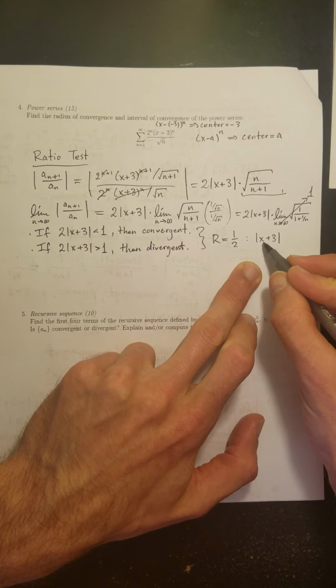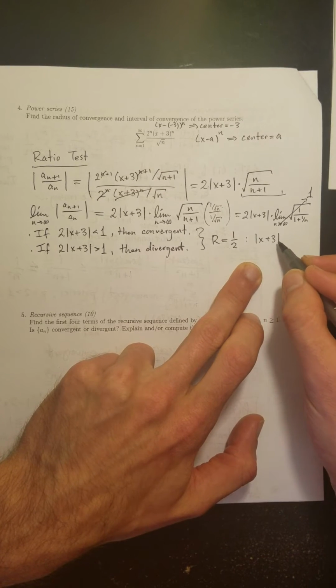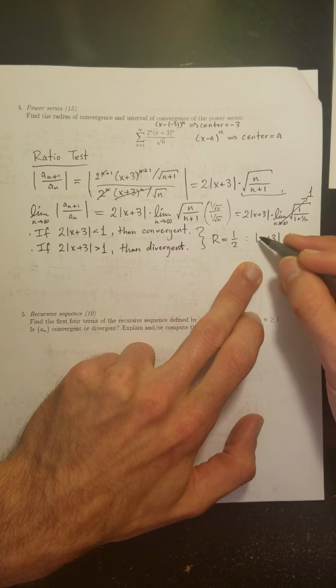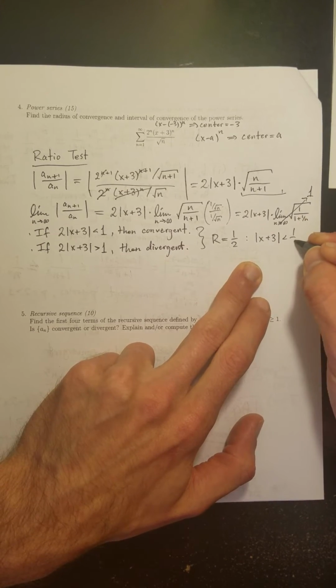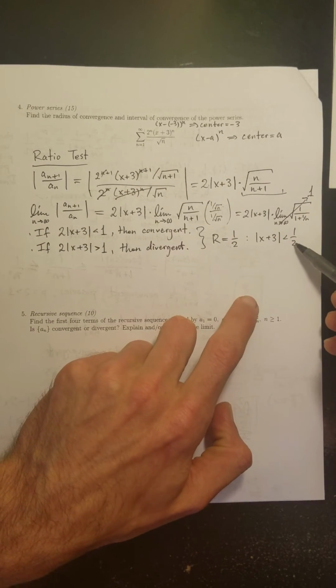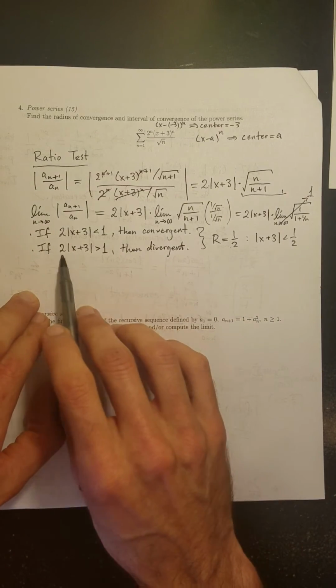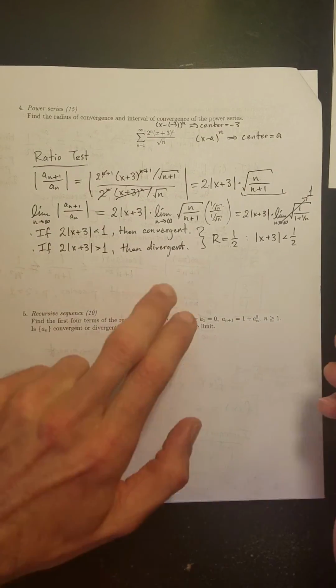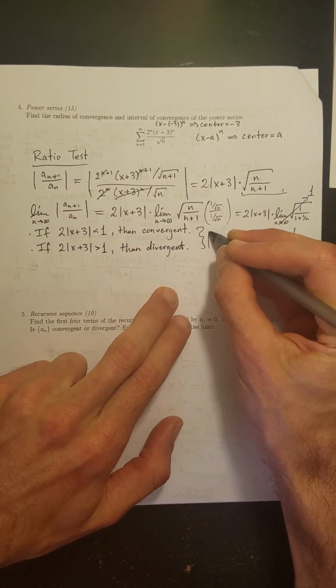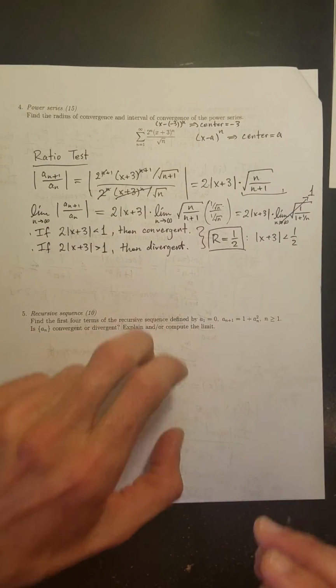This is our variable minus our center of the power series, right? In absolute value, this has to be less than a particular value, in this case 1/2, for it to be convergent. If it's greater than 1/2, by this expression, then it will be divergent, and this determines our radius of convergence as 1/2.